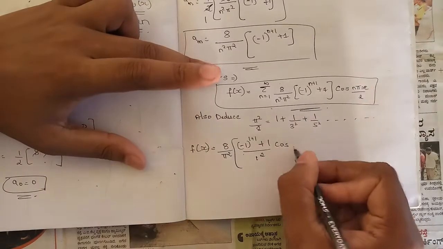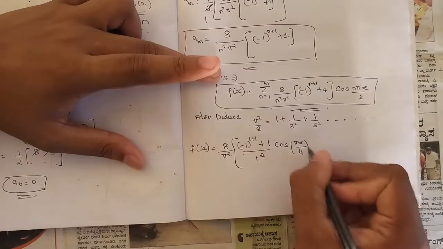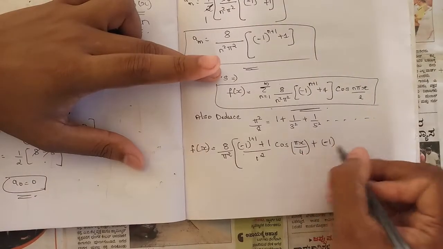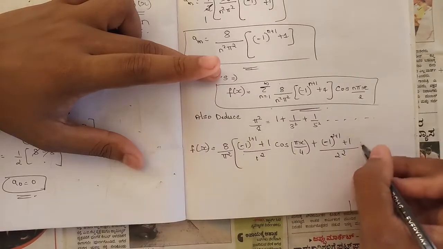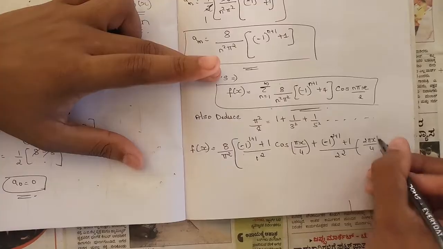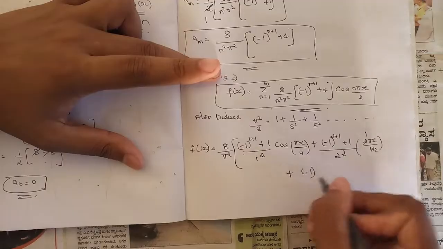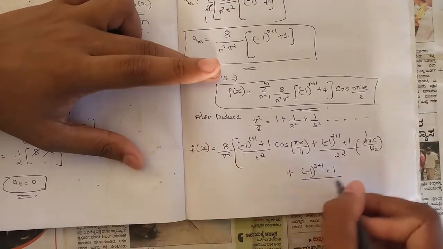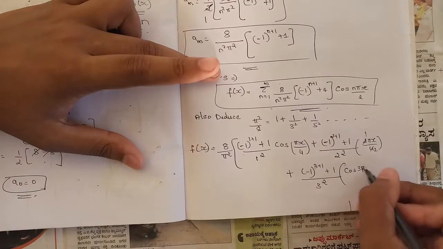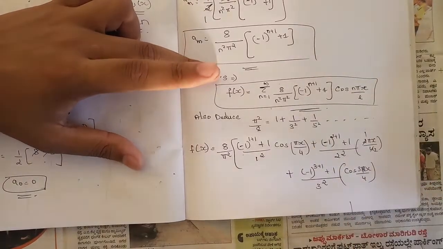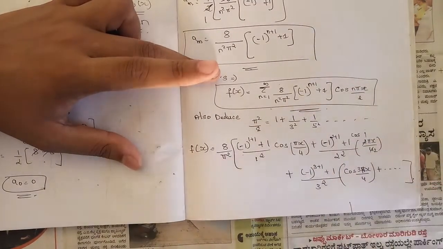So value of n is 1, pi x by value of l is 4, plus, now the value of n we need to write it as 2 square, 2 pi x by 4, it becomes pi x by 2, plus, now the value of n is 3 square cos 3 pi x by 4, and this series goes on.